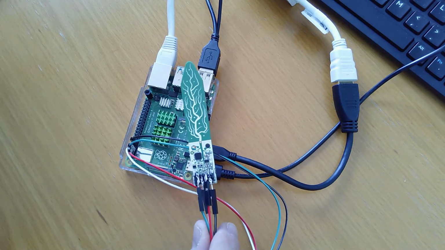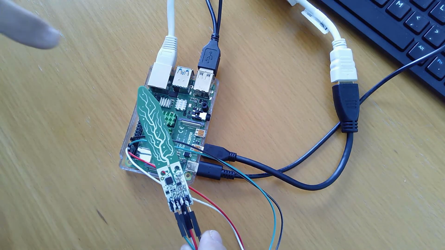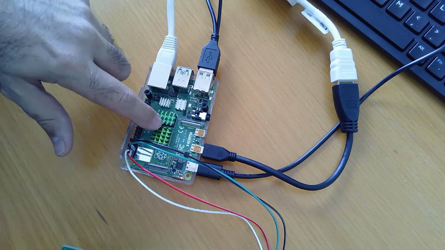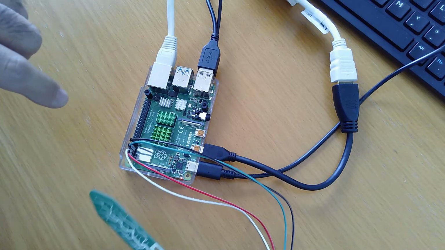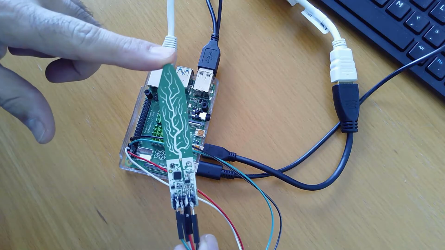Hello, so let's talk about project 2. Here I have a Raspberry Pi 4. I also put heatsinks on these chips to be more protected. Then I have here a moisture and temperature sensor.